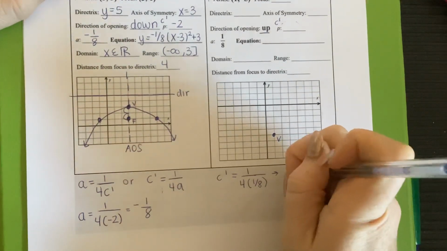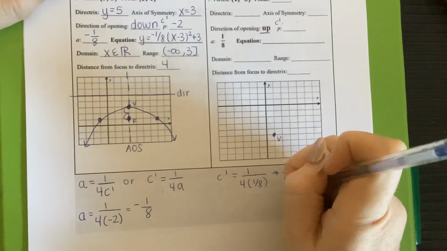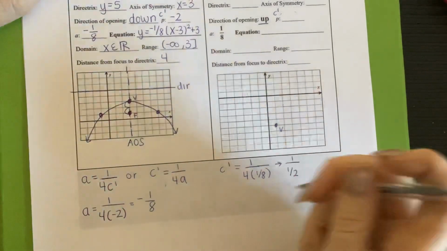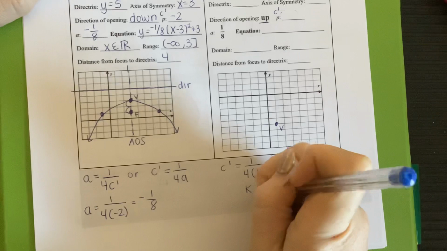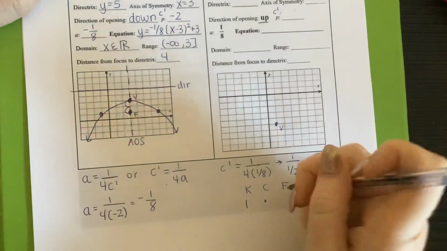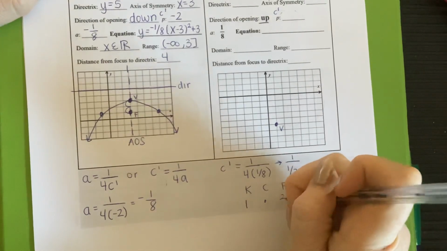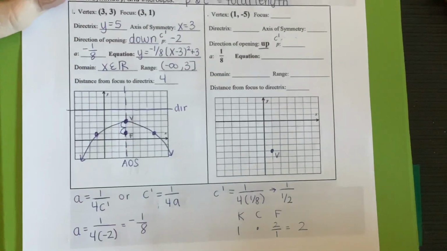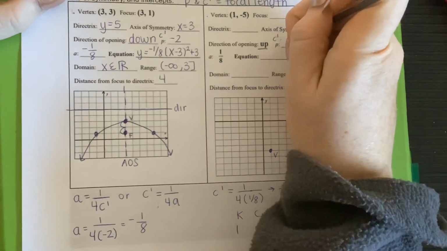This is going to simplify to 1 over 1/2, and anytime you divide by a fraction you have to keep, change, flip. I keep the 1, change to multiplication, and flip 1/2 to 2/1, which is just going to give me 2. So my C prime is equal to 2.